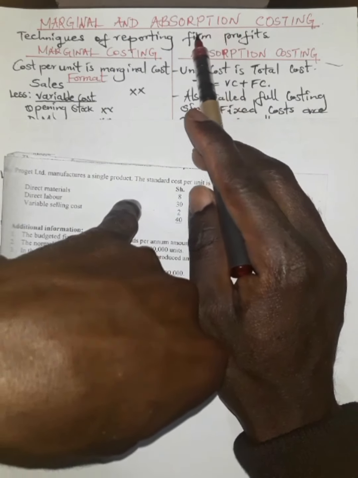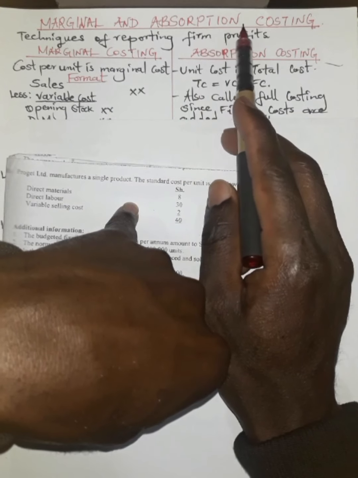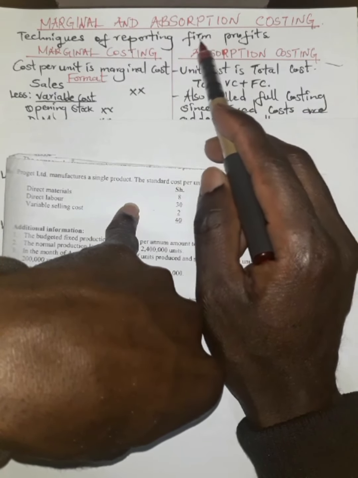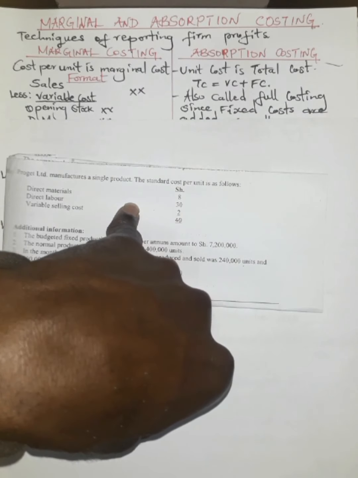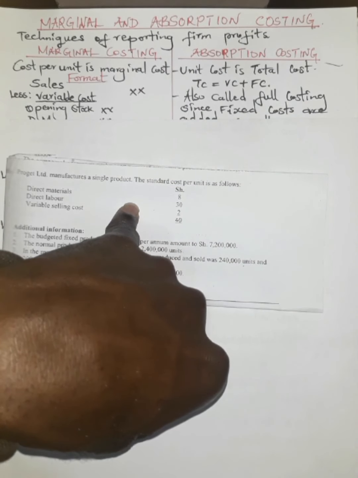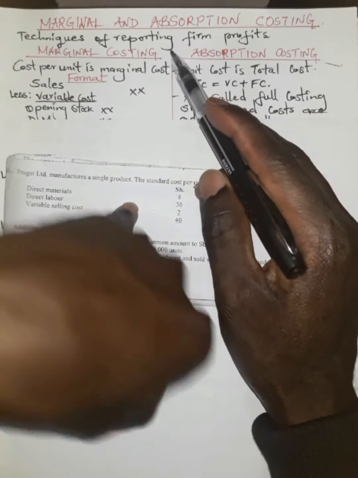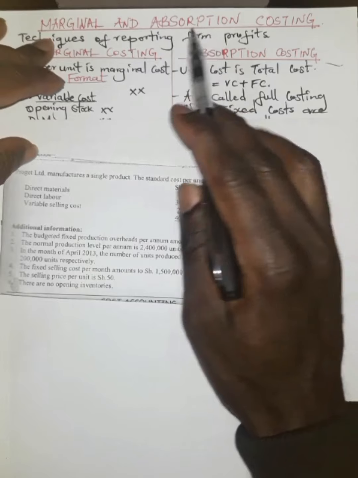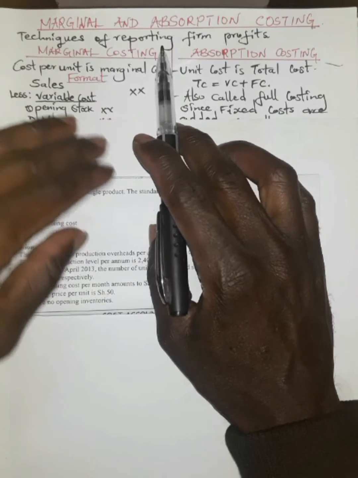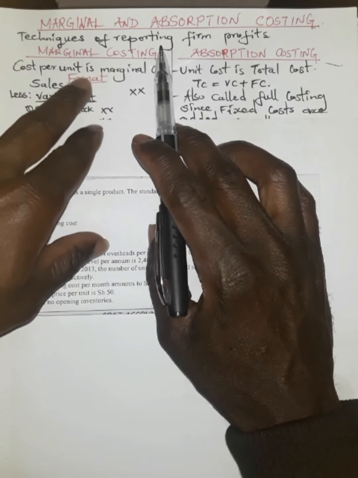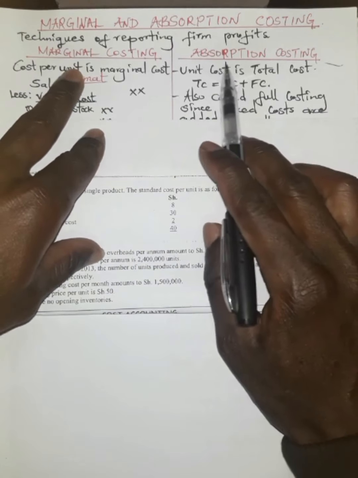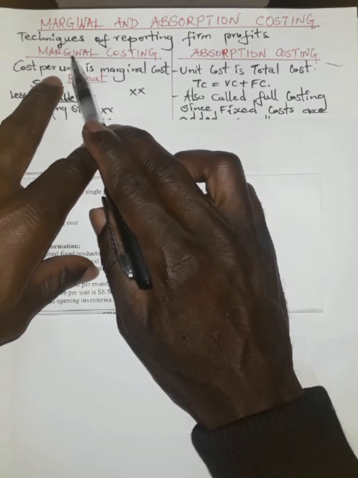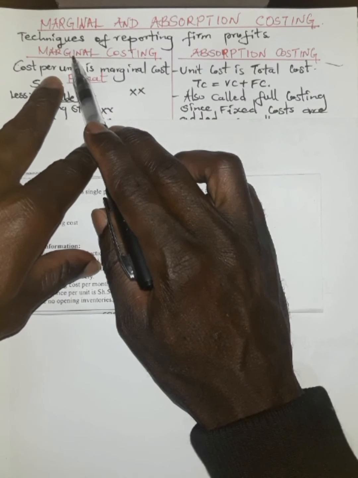Now, when we talk about marginal costing or absorption costing, we are talking about techniques of reporting profit by any given firm. A firm will normally report its profit out of its operations or production department capacities using these two methods. To point out the key difference: when you talk about marginal costing, the word margin means an additional or extra cost.